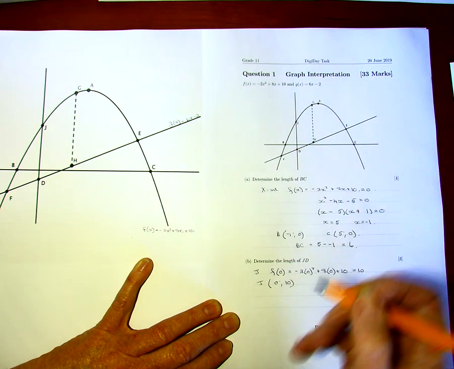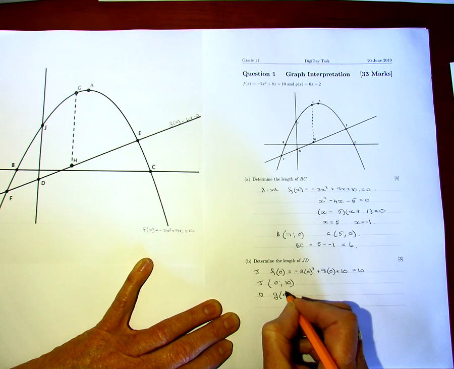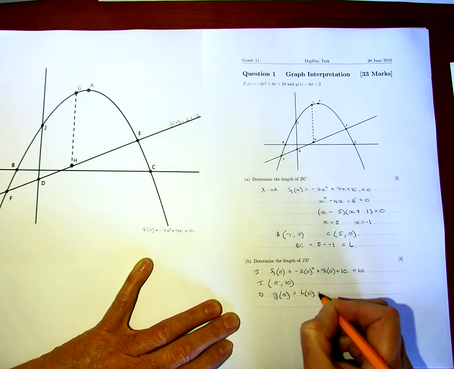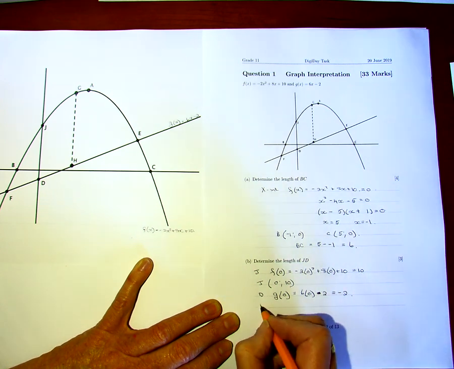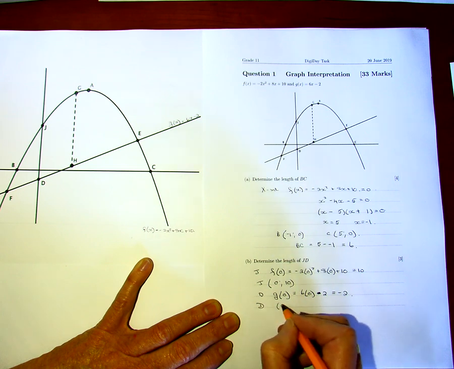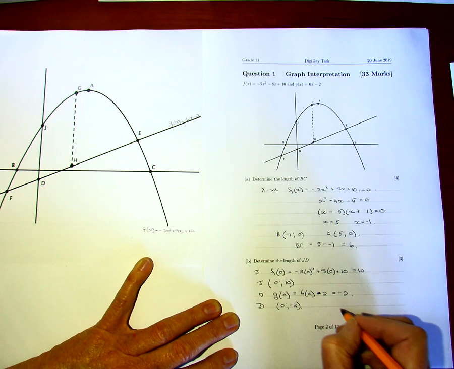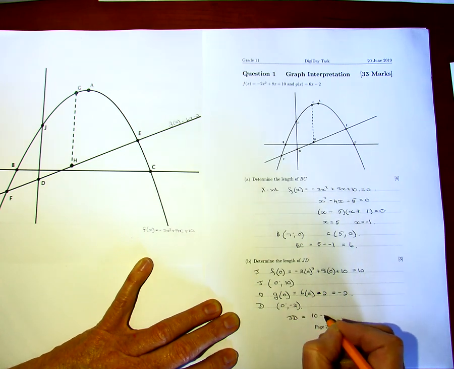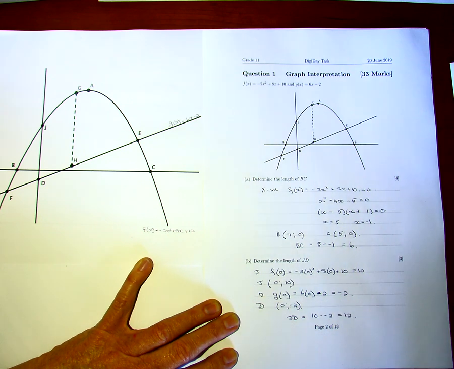Point D is the y-intercept of the straight line. So we're working out g of 0, and when we do that substitution, we land up with a value of minus 2. The coordinates of point D are therefore 0 and negative 2, and therefore when we work out the length of JD, we get 10 minus negative 2, 12 units.